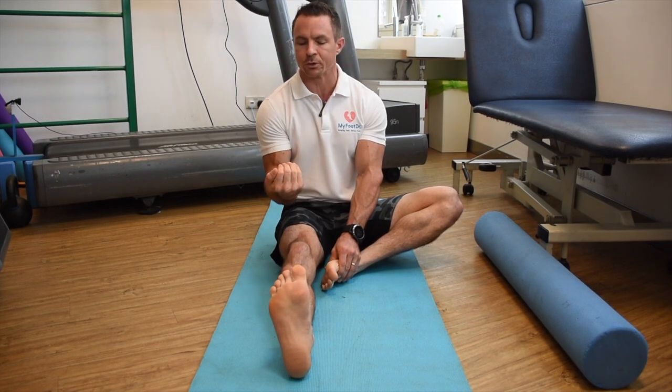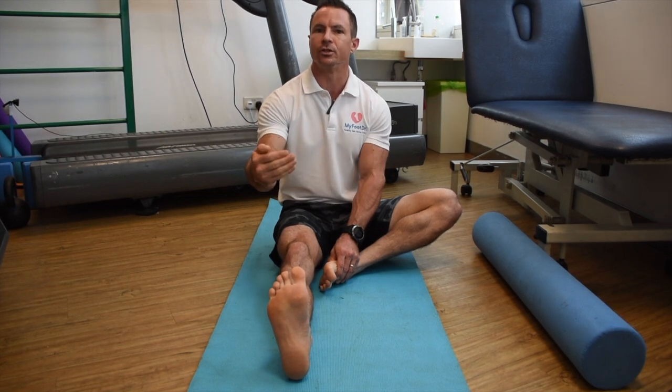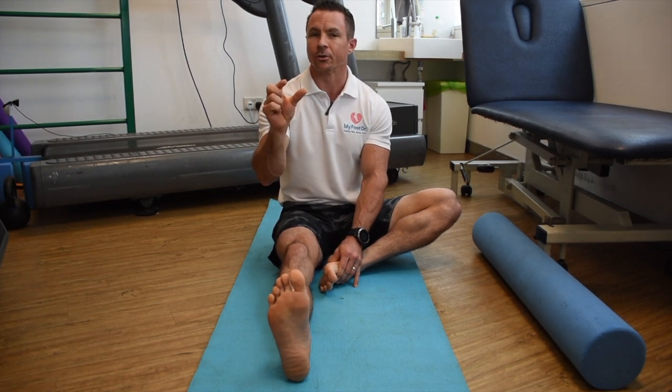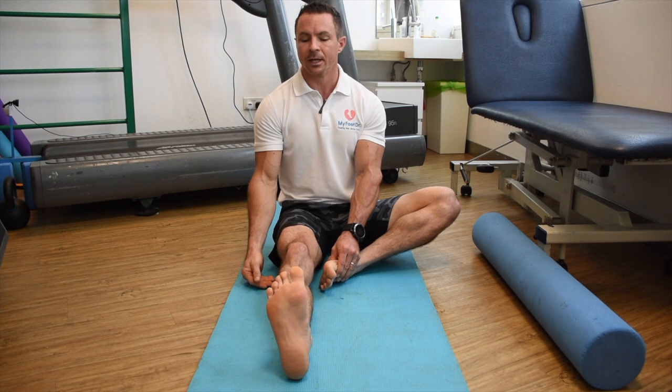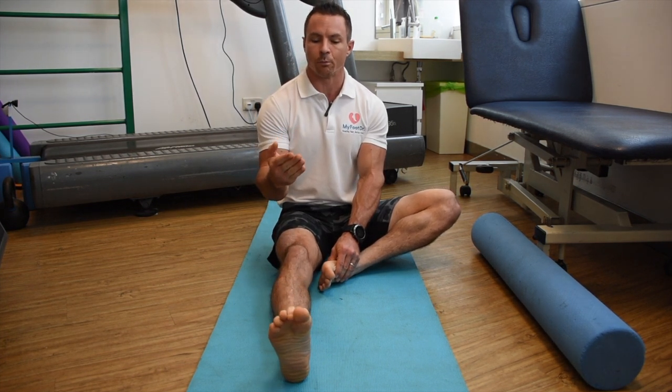So we're going to bend the toes back, and we're going to do this through a pain-free range of motion. So a little bit of pain is okay. So we're going to pull our foot back, we're going to hold it there for a few seconds, and then we're going to relax, and then we're going to take it, we're going to point it the other way.